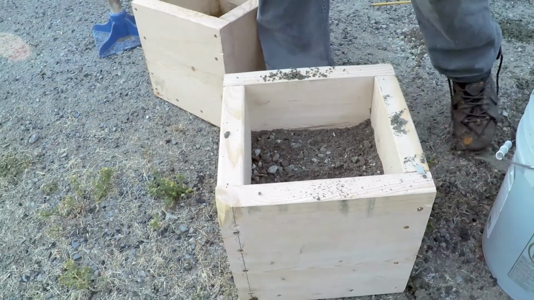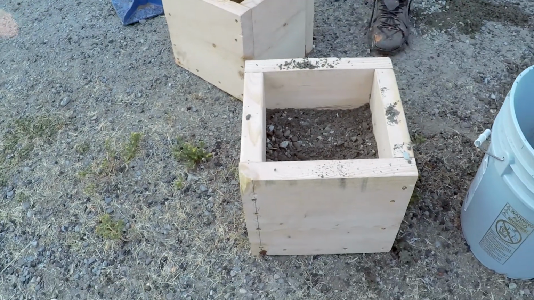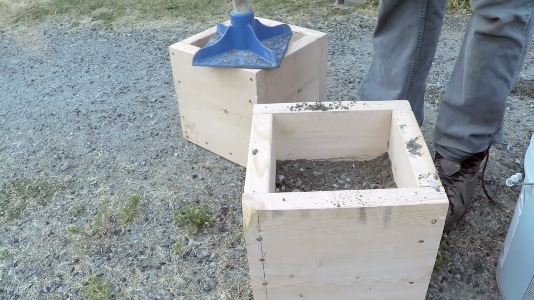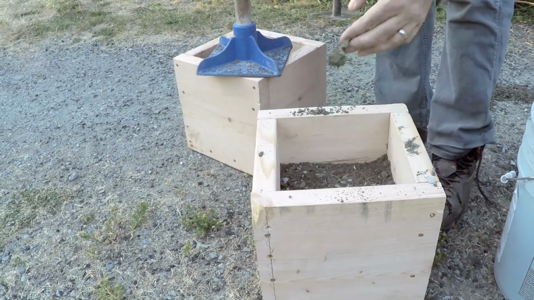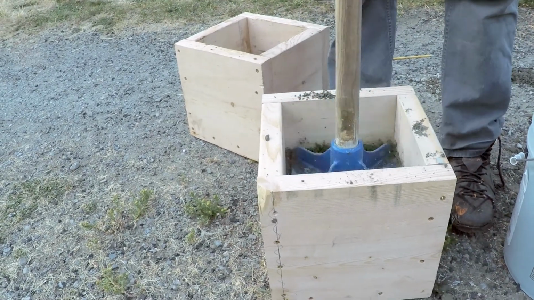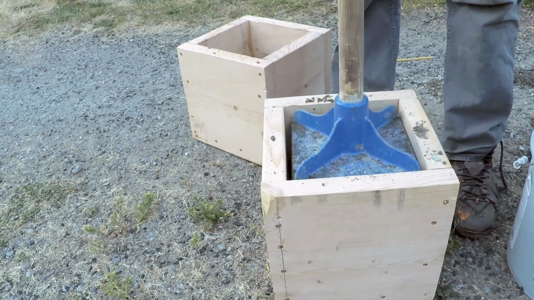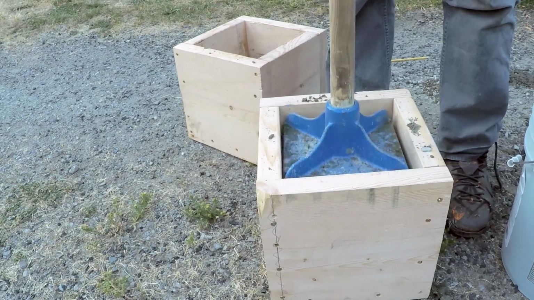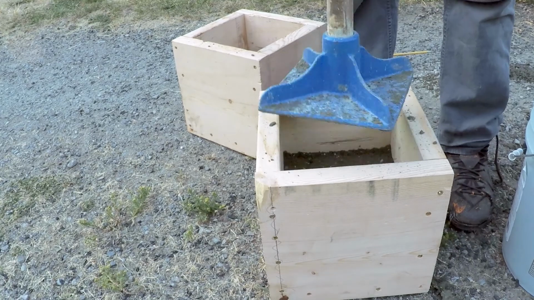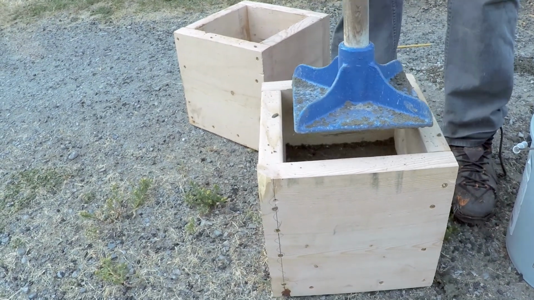Close enough for government work on that one. That's what I would say. So now we have a soil that is pretty darn near to optimum moisture content, and we're going to compact this one. And sometimes you got to turn your square hammer just because.